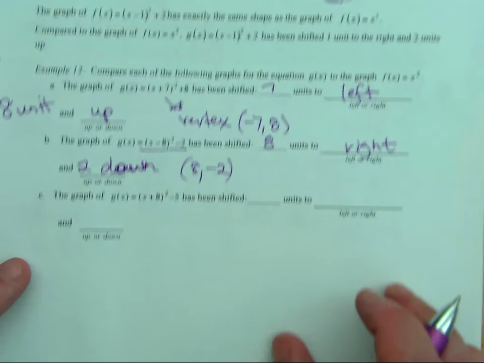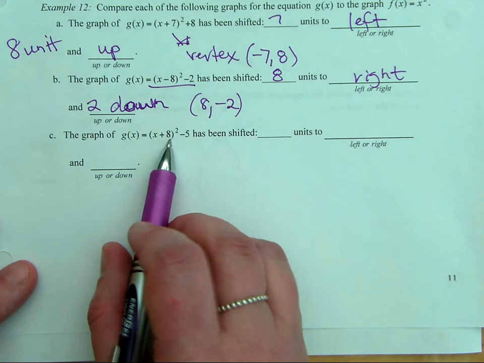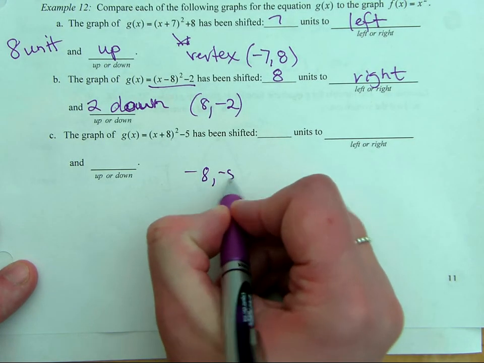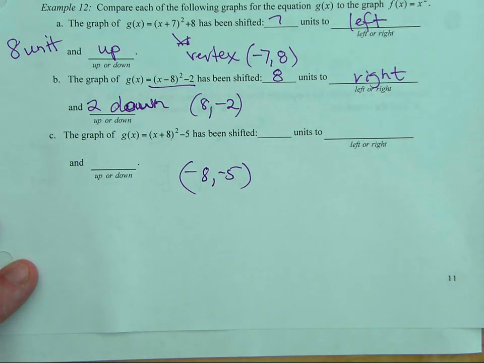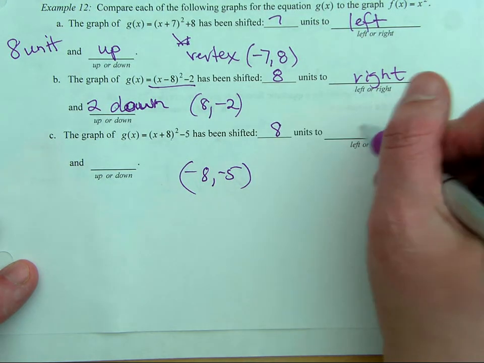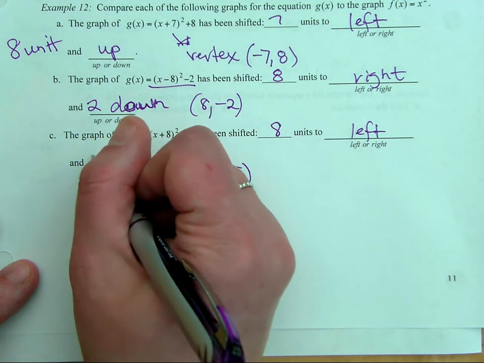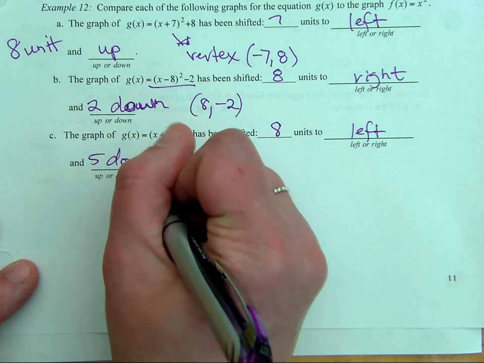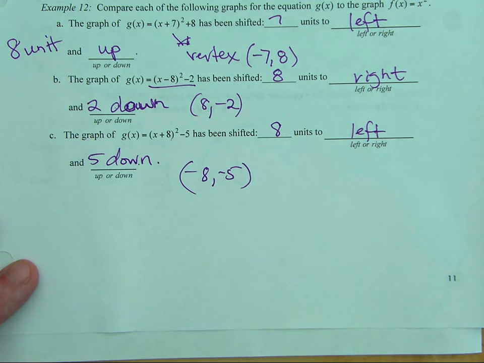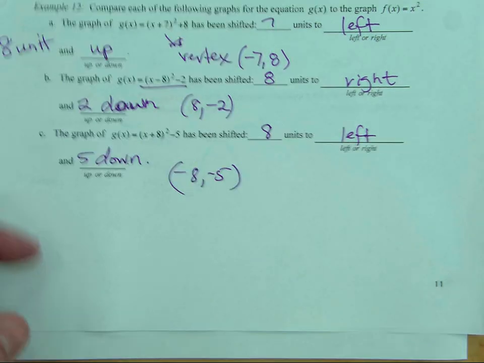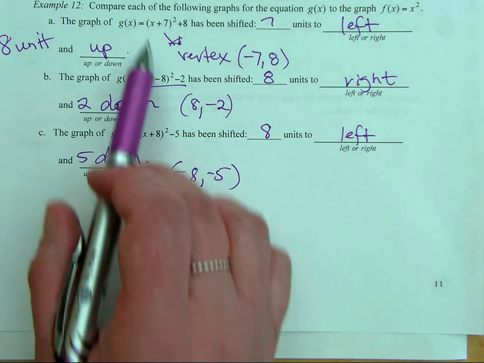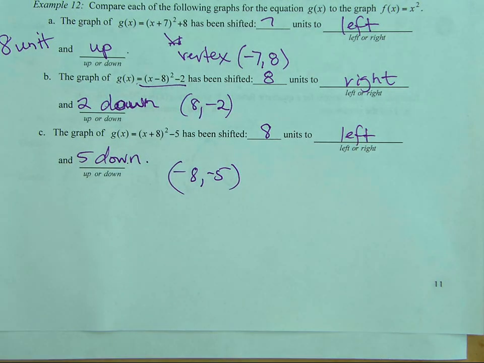Okay? If we look at the vertex here is negative 8, negative 5, that's going to shift 8 units left and 5 units down. You see what's going on with that? Okay. Now, that's because all of these have leading coefficient of 1, so it's not changing the shape of the parabola. Any questions about that?